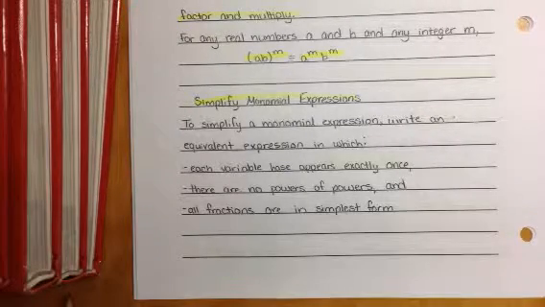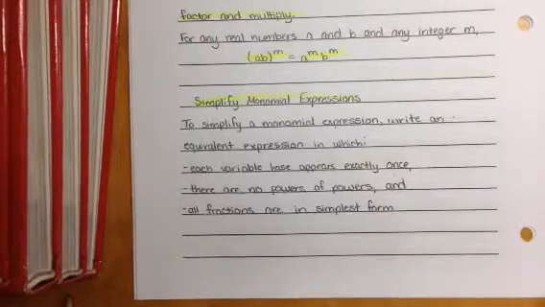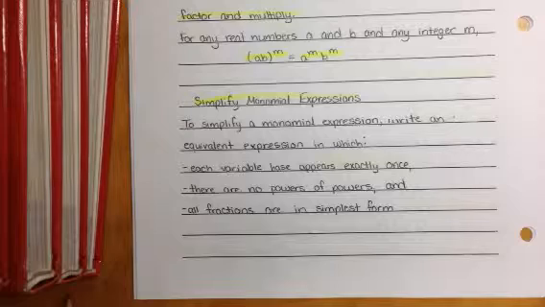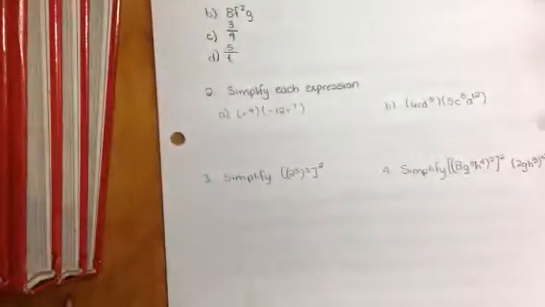Okay, so to simplify a monomial expression, each variable base appears exactly once. That means if I have a squared and a cubed, I should have combined them into a to the fifth. There are no powers of powers. We should have done all the multiplication and brought those down. And all fractions are in simplest form. So those are our rules for monomial expressions. Let's turn over and take a look at our examples.